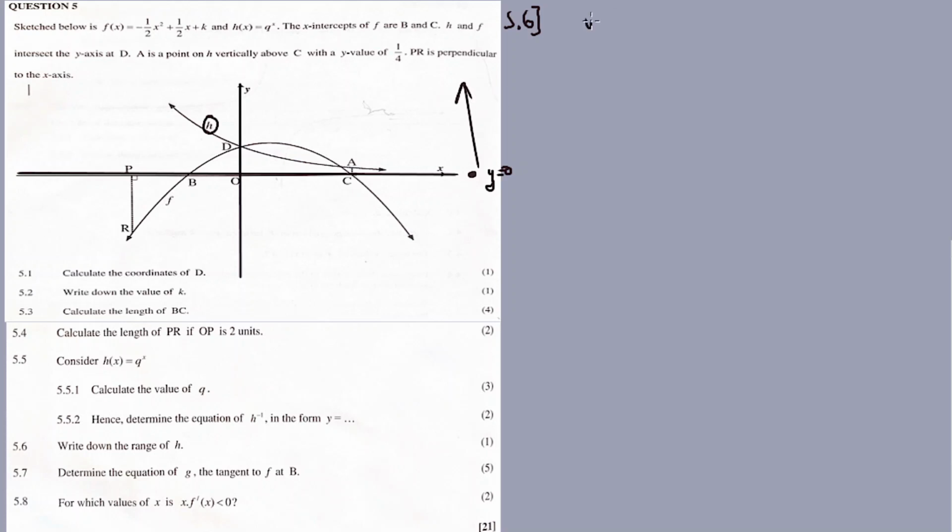So y must be greater than 0, or y is an element of (0, infinity), with 0 and infinity excluded. So this is our range.